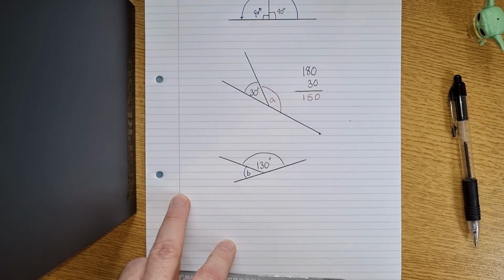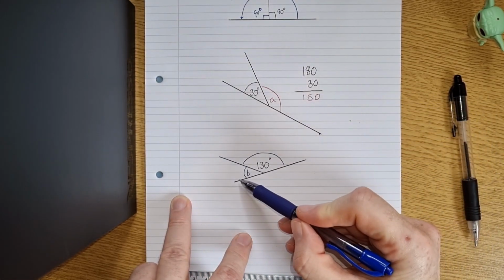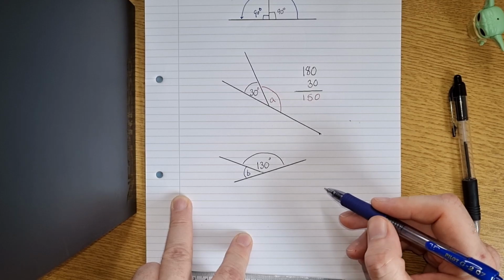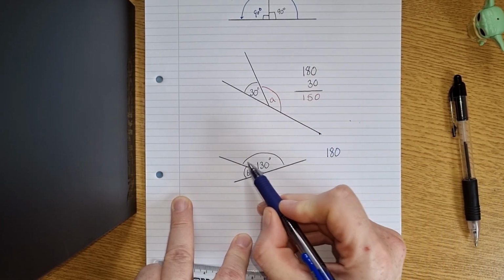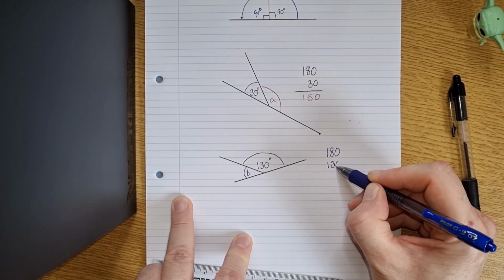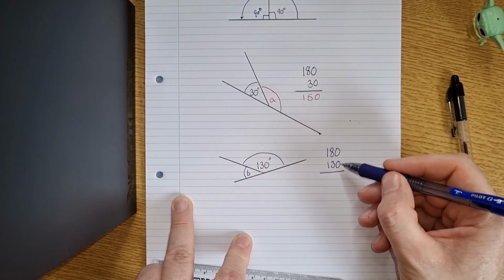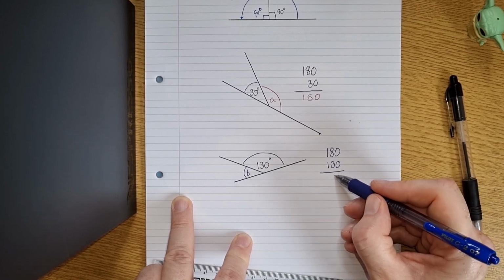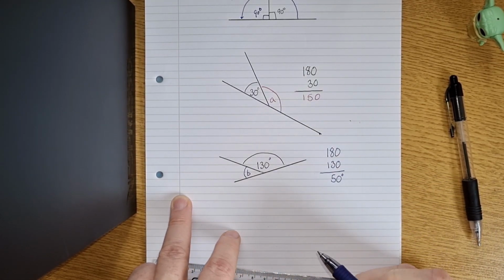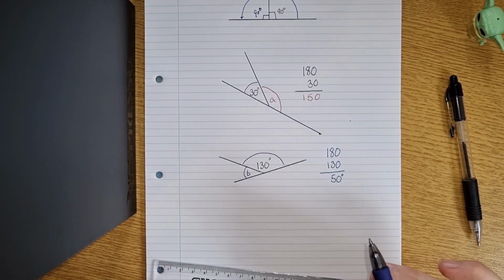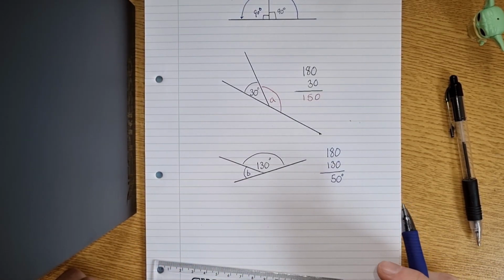Well, we're going to do exactly the same thing as we did before. We know that the whole line is 180, so I've got 180. I'm going to subtract what I know, 130 degrees, and if I do 180 take away 130, I end up with 50 degrees. So that's what B equals. B equals 50 degrees, and that is how to work out angles on a straight line without using a protractor.